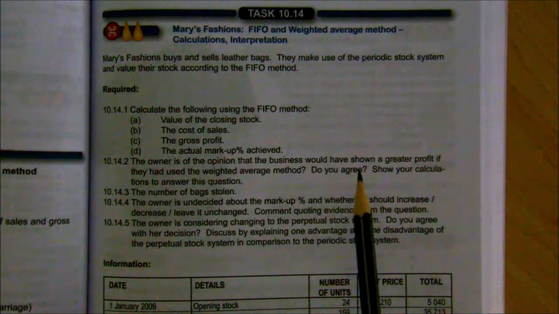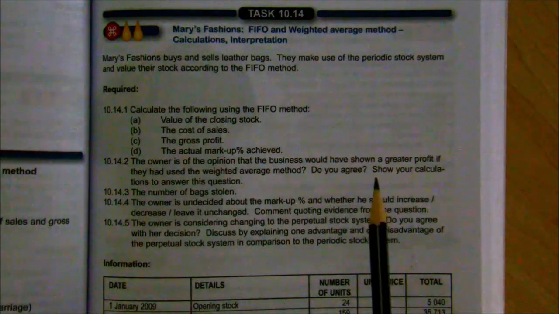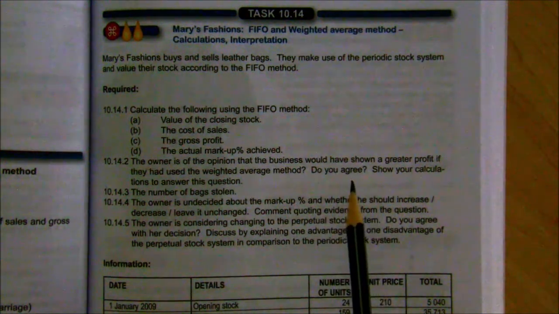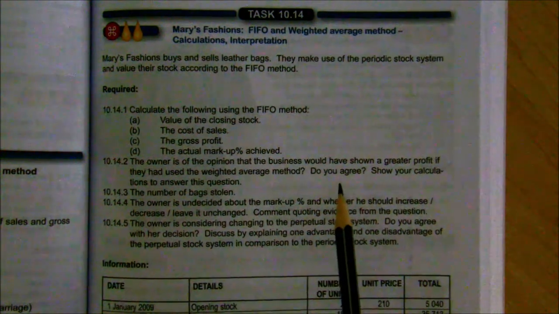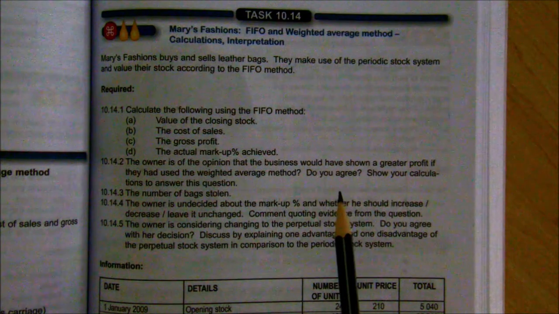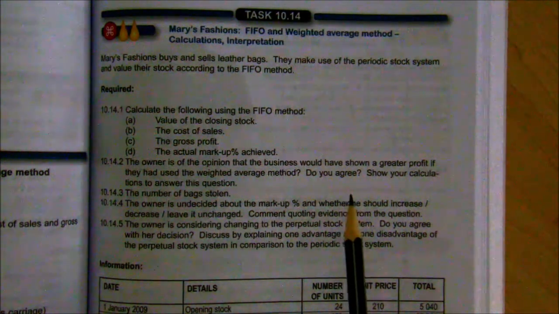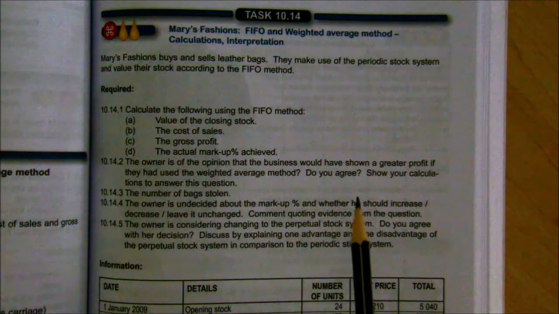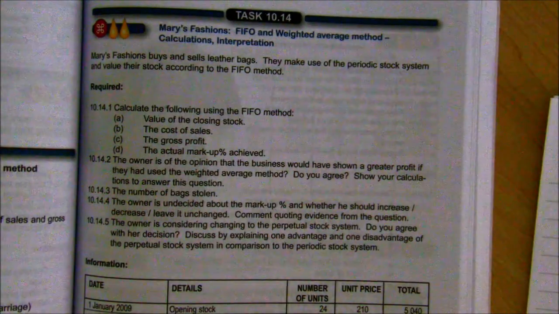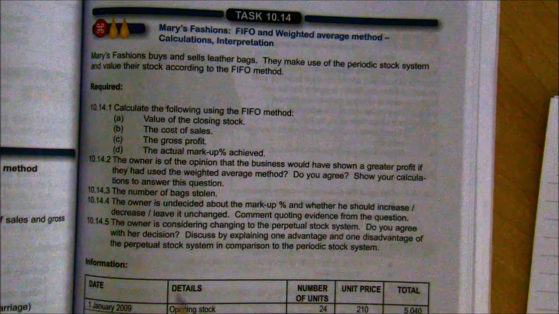So do you agree, irrespective of what it does to the gross profit, you may not change your method within a certain category of goods. If you've got different goods and you're valuing them on different valuations, that's fine, but within a range you may not change it.